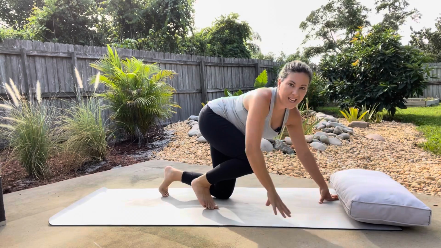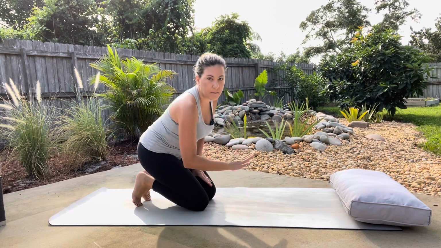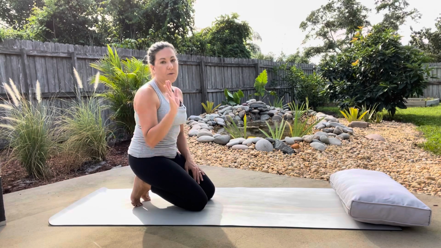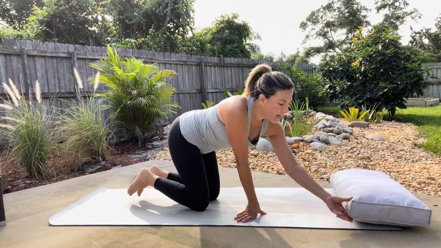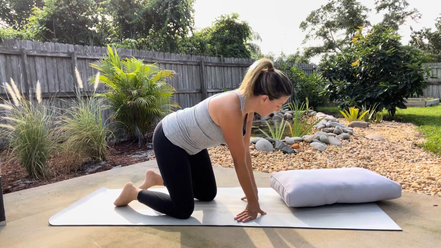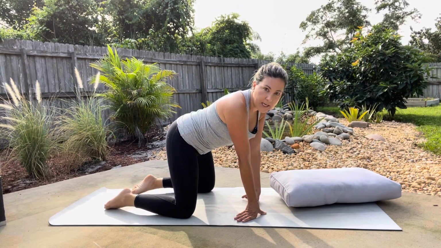So sometimes just getting down onto the ground like that is just impossible, and that's okay. You don't have to do that. We'll move right into the next pose. The next pose that is going to help is child's pose. So child's pose can be done in lots of different ways.